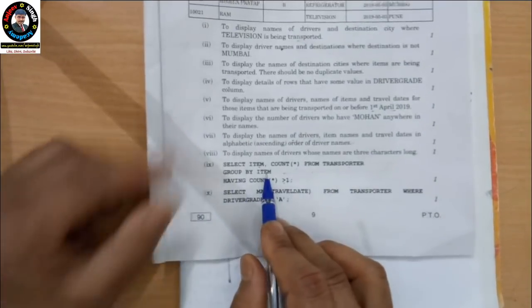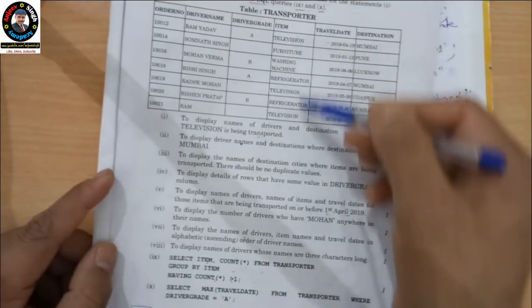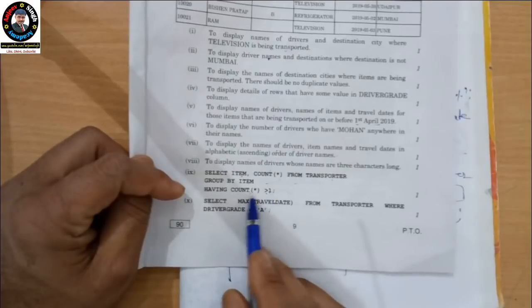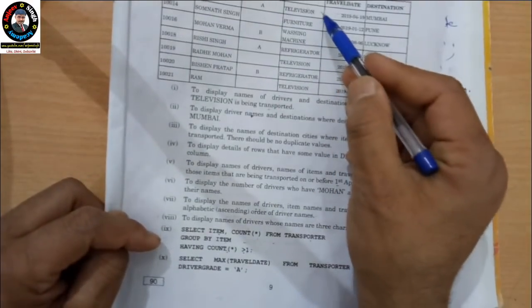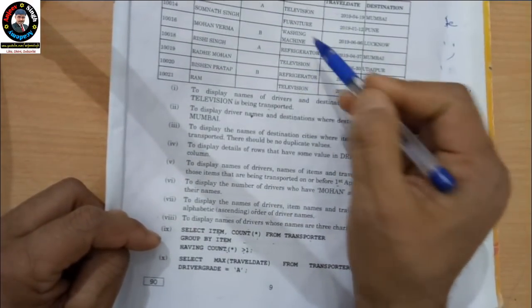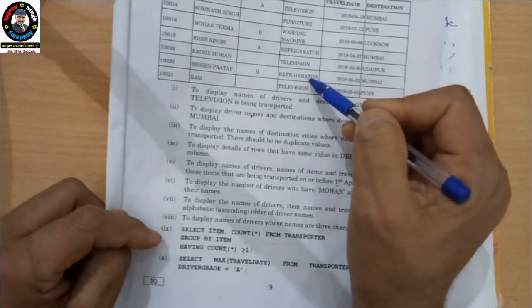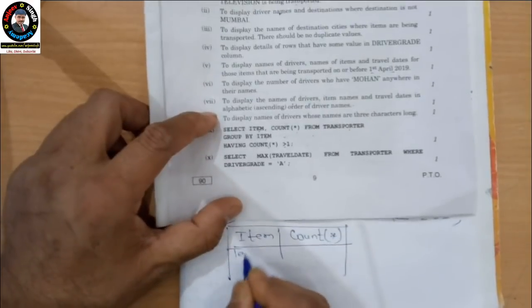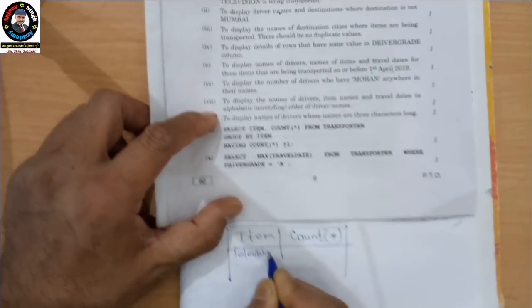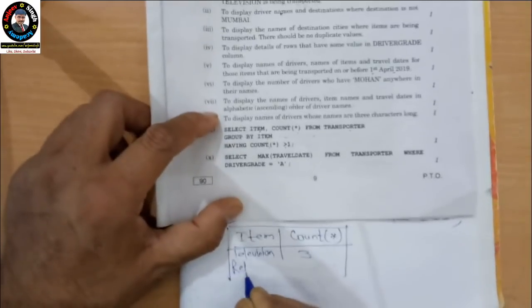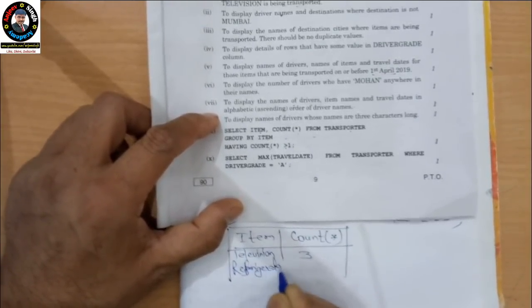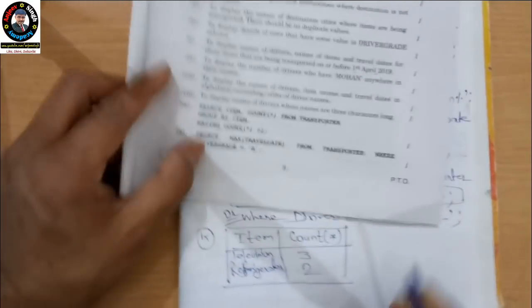So here, from transporter group by item, means you have to group the records on the basis of common value of item, and show those which have more than one record, count star greater than 1. Look here, television 1, 2, 3, and refrigerator 1, 2, but washing machine and furniture are 1 each. So output is television 3, refrigerator 2. This is the output.